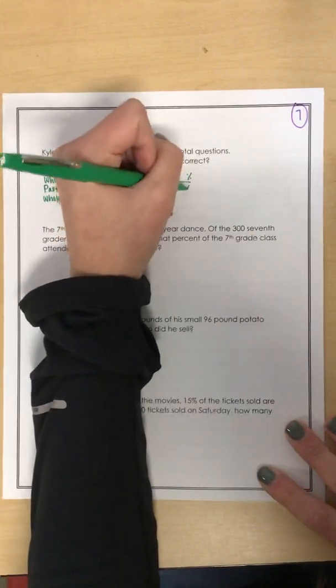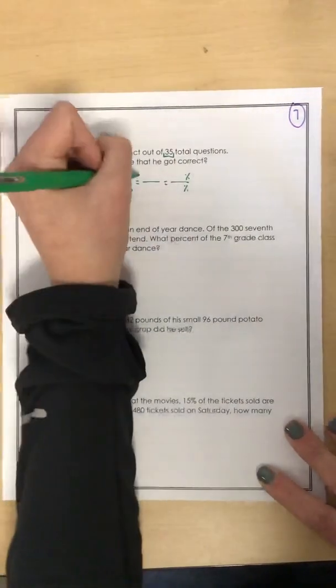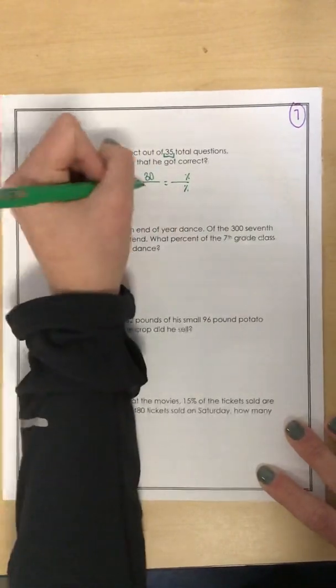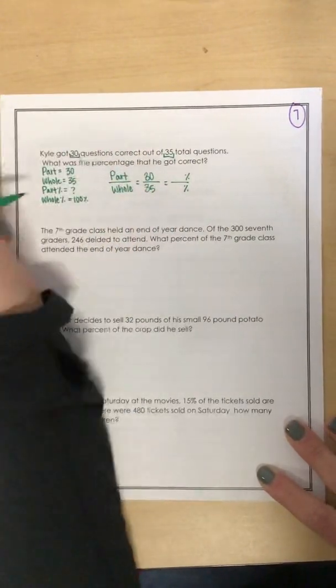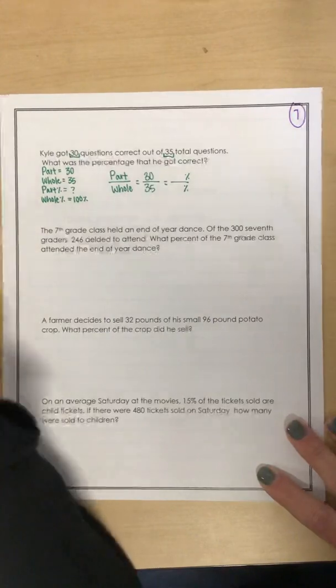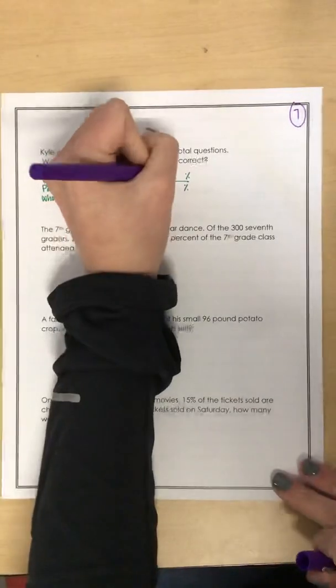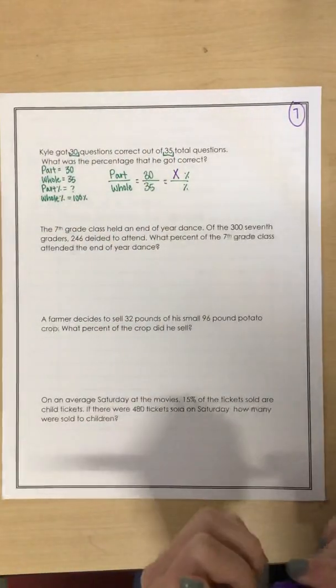And then remember our percent goes over here. So the part is 30. The whole is 35. The part percent is what we don't know. That's what we're looking for. So that's going to be our x. And then the whole percent is 100.